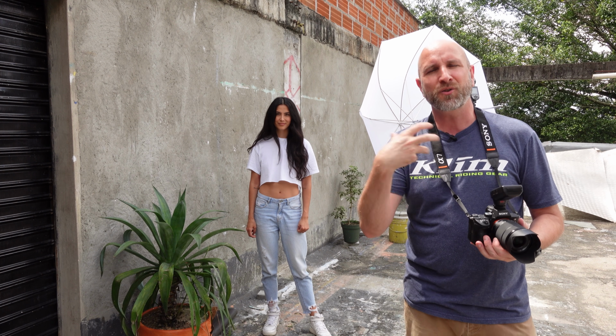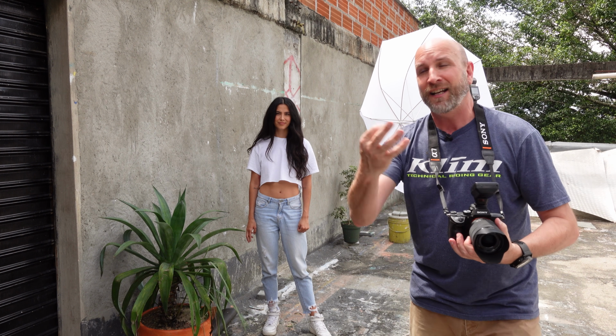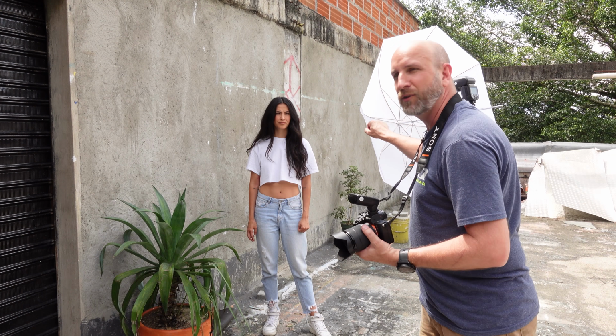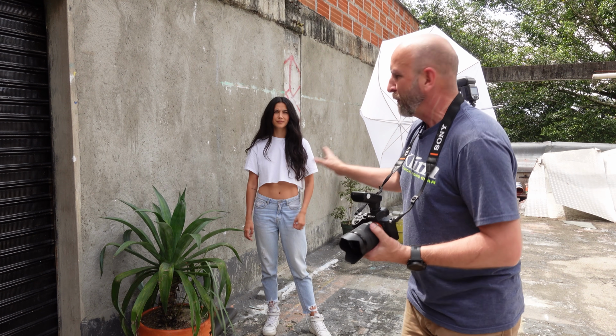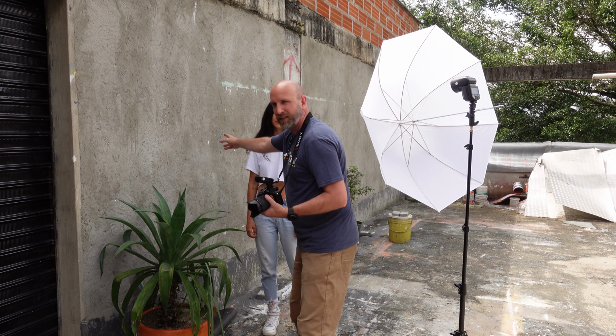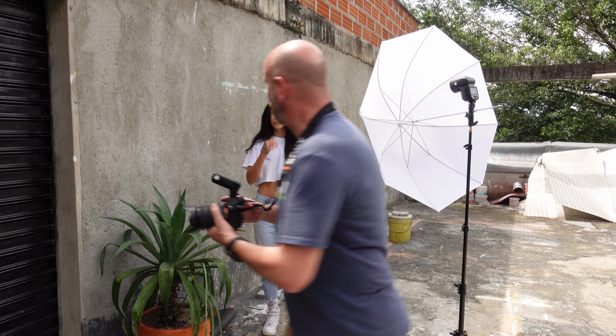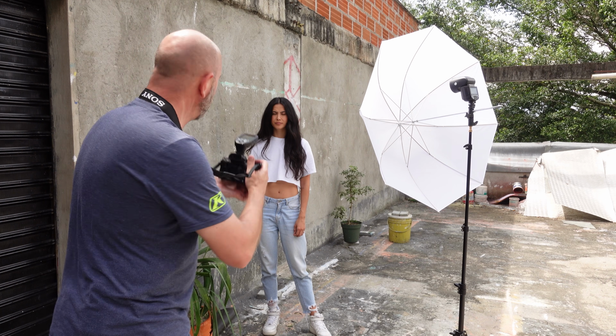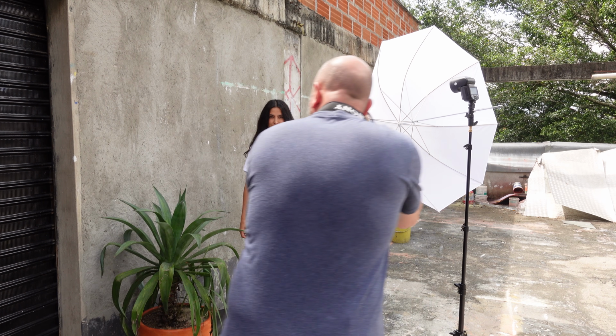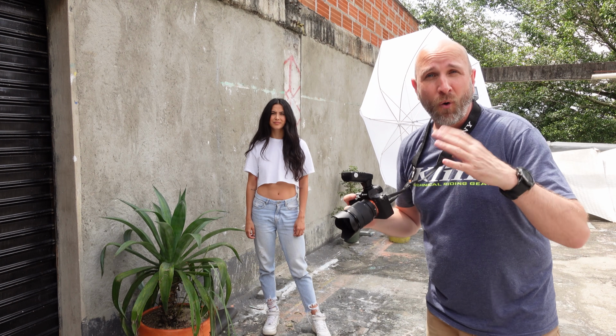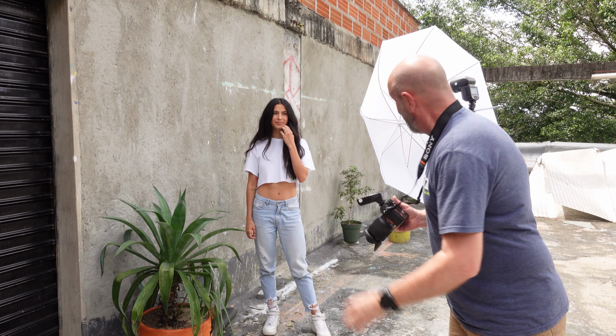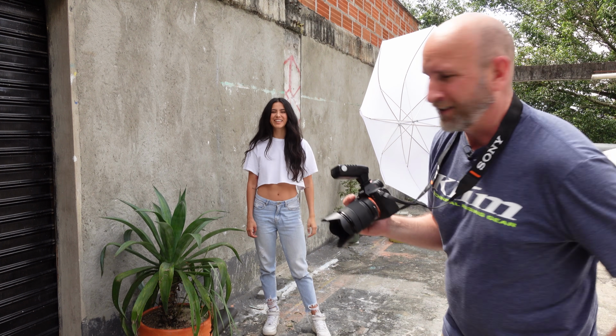But we still need to control the light. We need to shape that light. And so what I've done here is I have this shoot-through umbrella to the side. And so that's going to give some nice soft side light. And I'm going to be shooting sort of at this angle here. And so I can play with the angle and get more or less of the wall, and things will work out. So, lista? All right, here we go. Let's shoot.